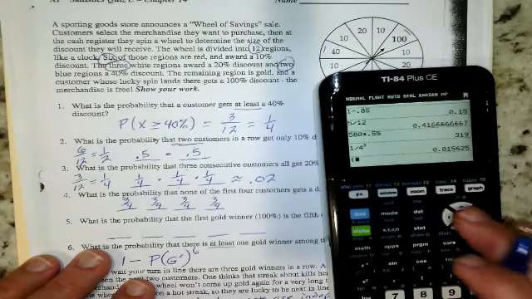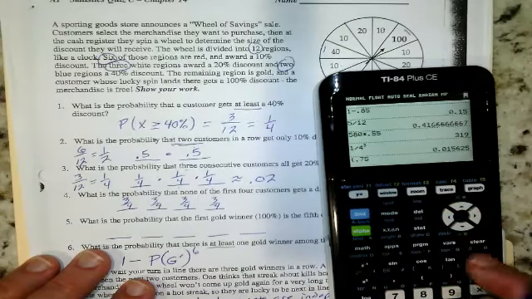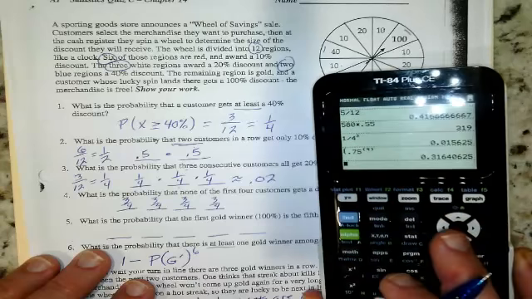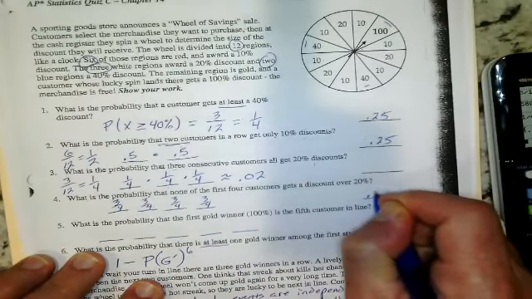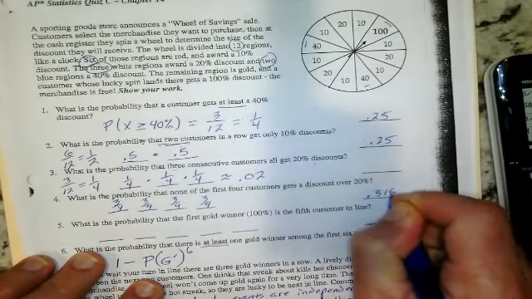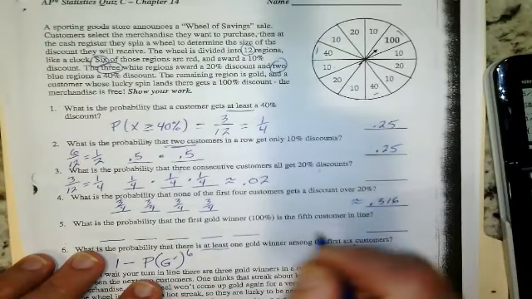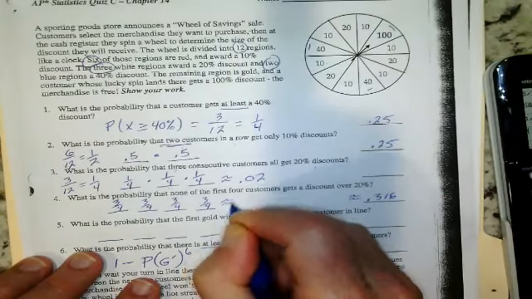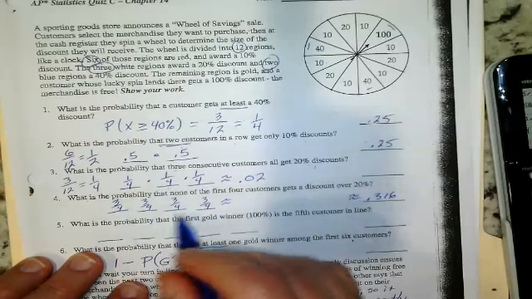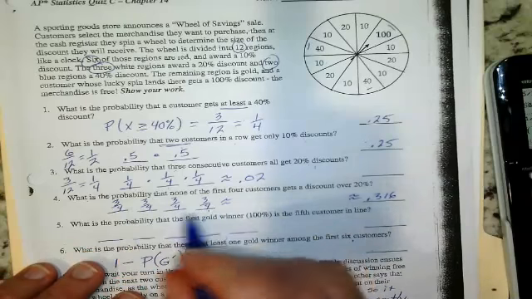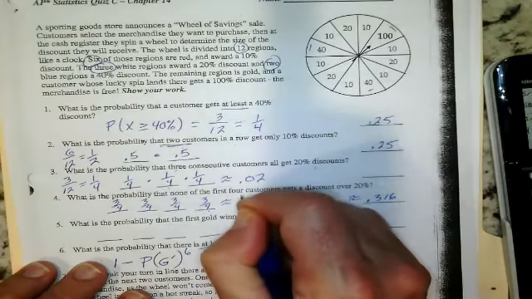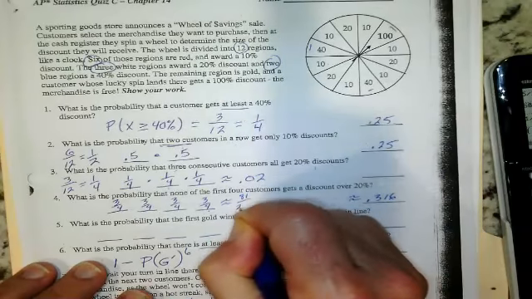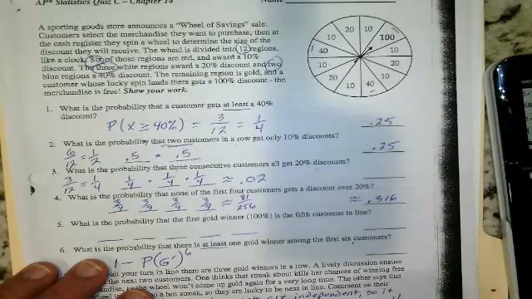Let's do this: 0.75 raised to the fourth. It's about 32%, 0.316 approximately. So that's 9's 81 over 16, and 16 is 256. If you want to write that, I'll go ahead and write that for you. 81 over 256, for those of you who figured it that way.